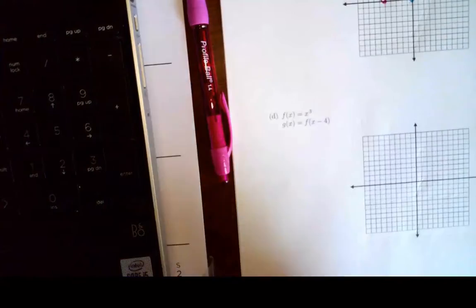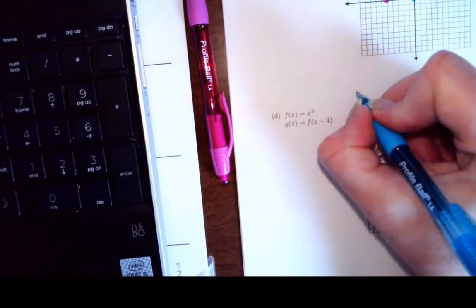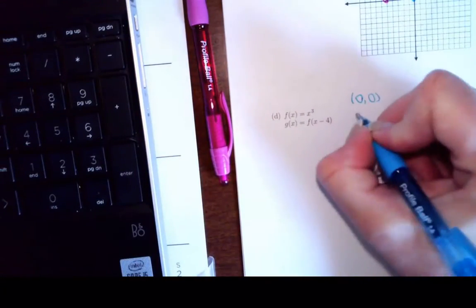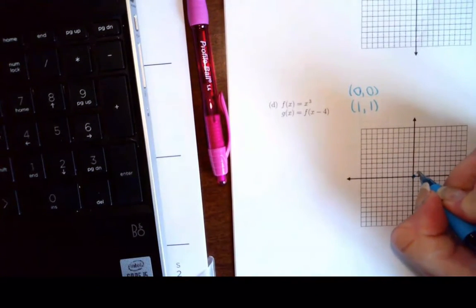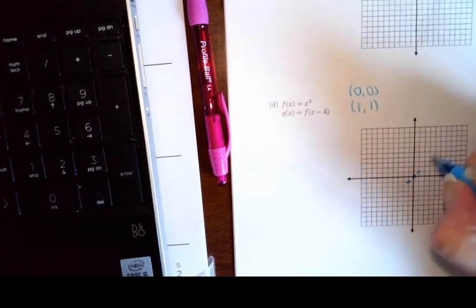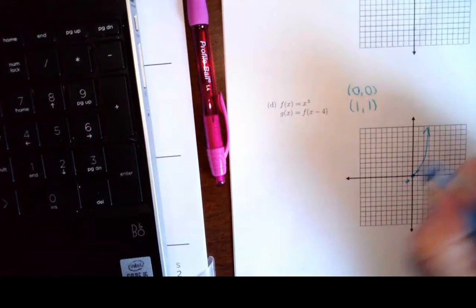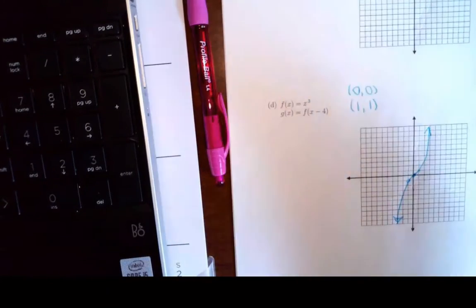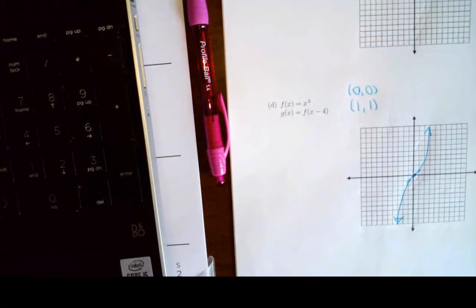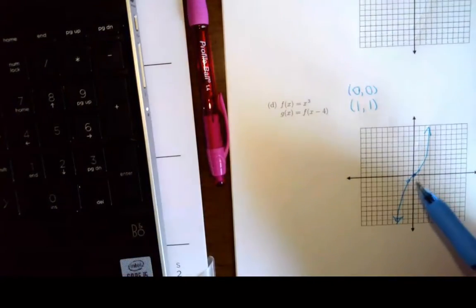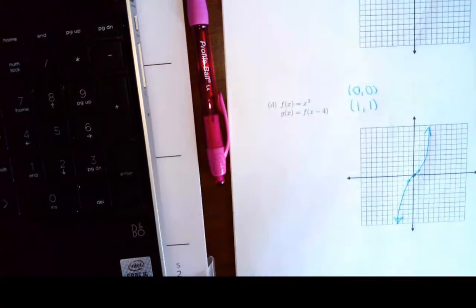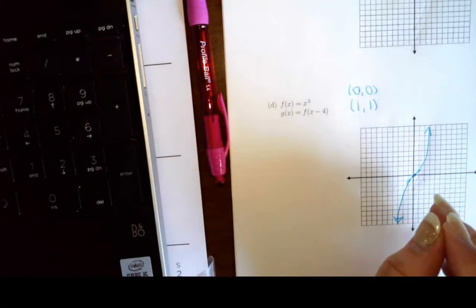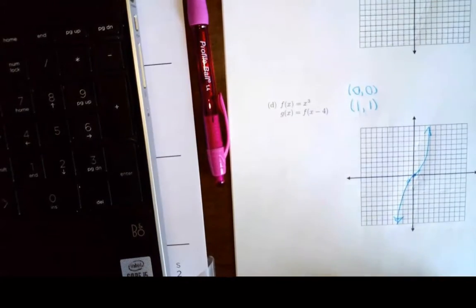Okay, so let's do this one. I have an x to the third. So what are some key points about an x to the third? I'll have a 0, 0, and I'll have a 1, 1 on my x to the third. And I'll also have a negative 1, negative 1. So it's going to look like this, and that should look familiar from when we did multiplicity. When we had multiplicity of 3, it had that little hiccup. And so now we have multiplicity of 3 represented in a toolkit function.